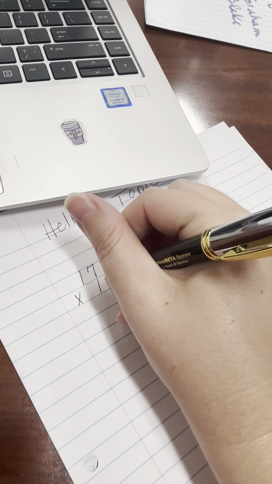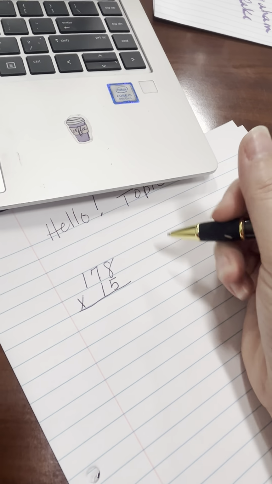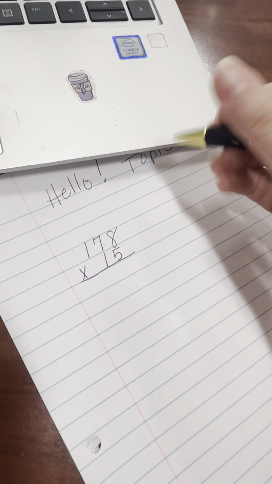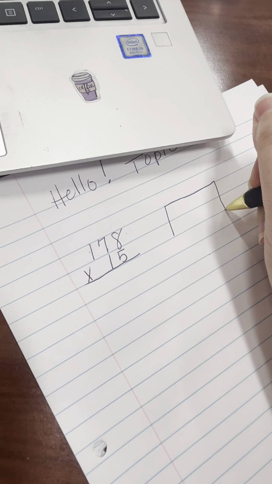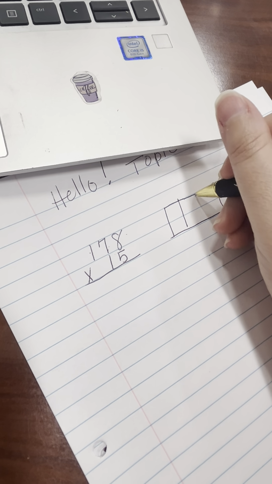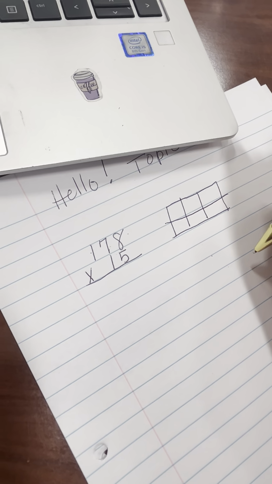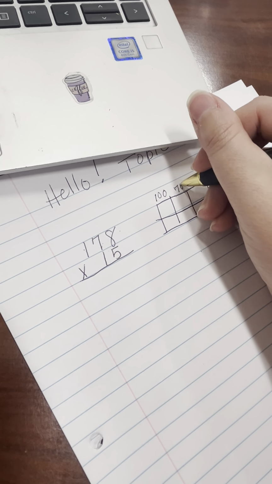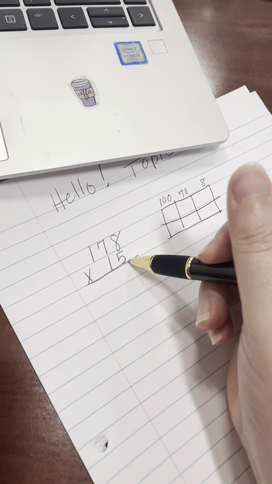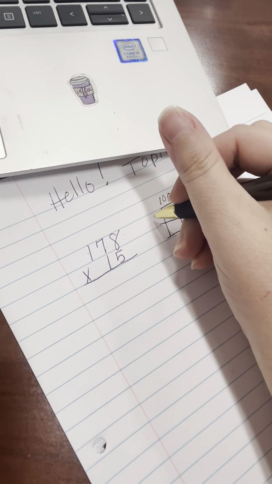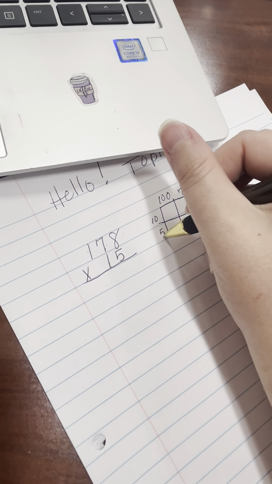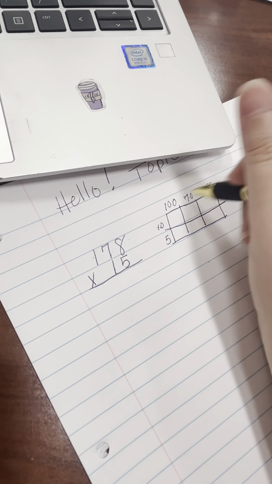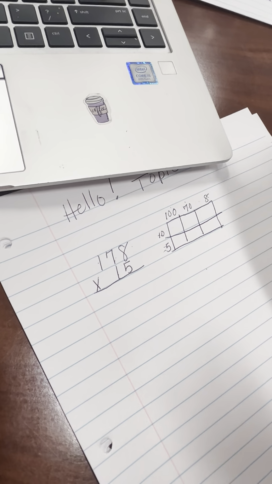If I do 178 times 15 and I wanted to do the box method, since I have 1, 2, 3 numbers here and 2 numbers here, I would make sure that I had 3 columns and 2 rows. So I take the one with 3 numbers and I break down the hundreds, the tens, and the ones. And then I take the second number with the 2 digits and I do the tens, which is that one, and the ones.